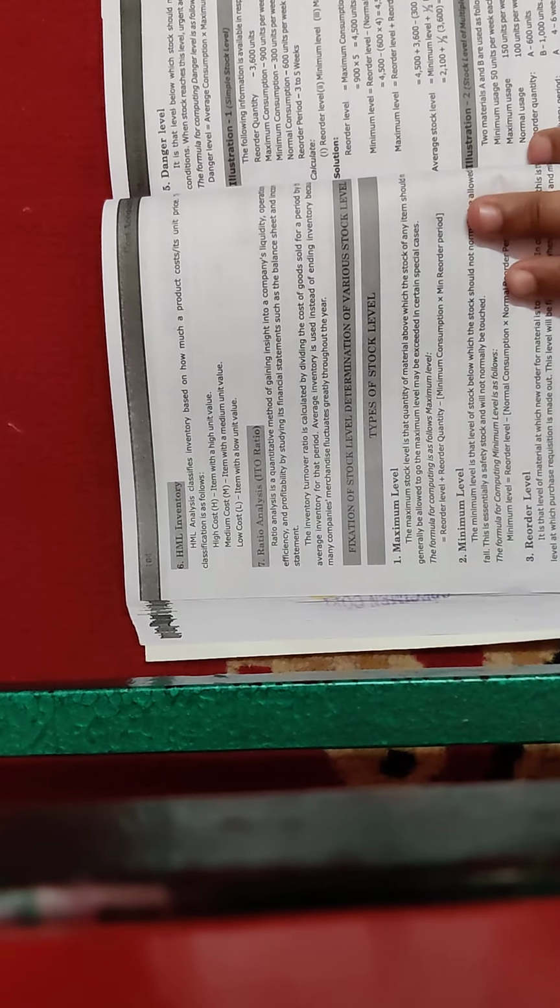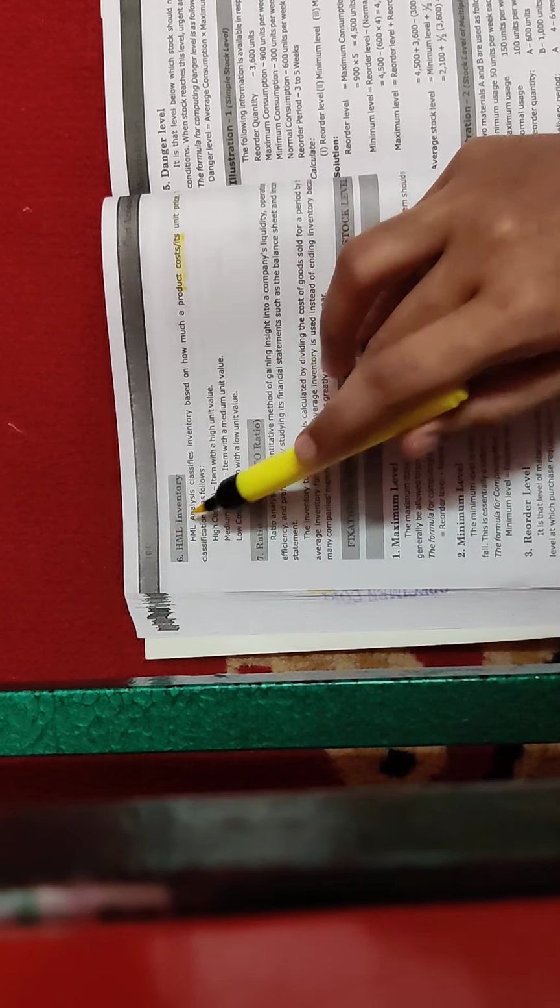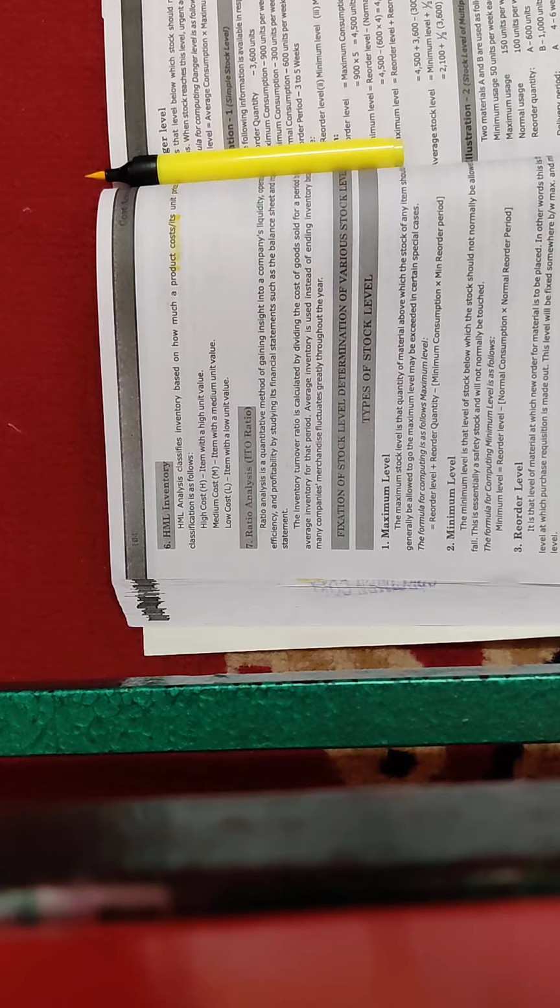Next is your HML inventory. The next type of technique is your HML inventory. HML inventory is classifying inventory based on the product cost or its unit price. The classification is as follows: HML is high cost, medium cost, and low cost. This is basically the value of the inventory, whether it is high cost, low cost, or medium cost.